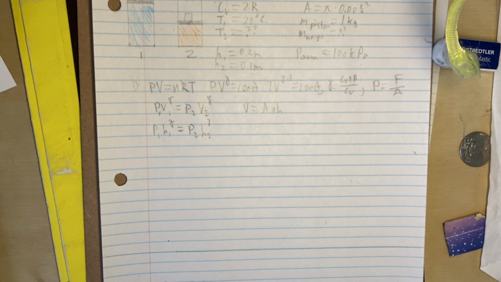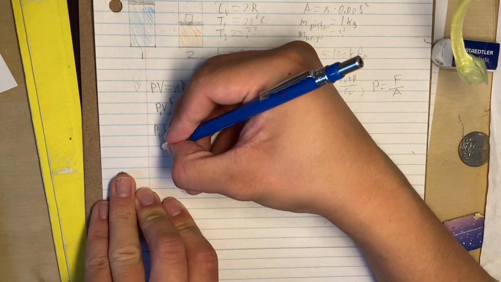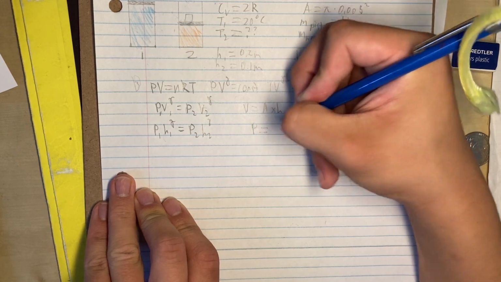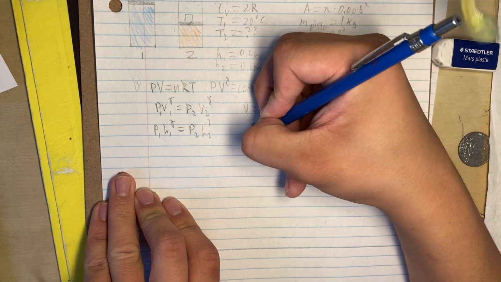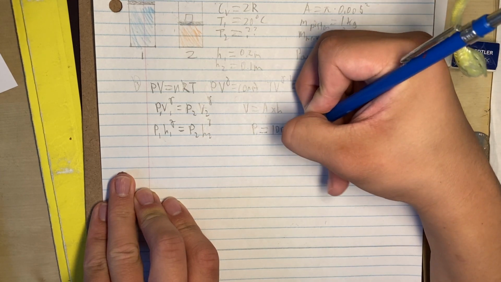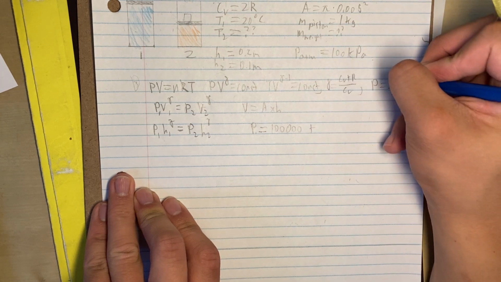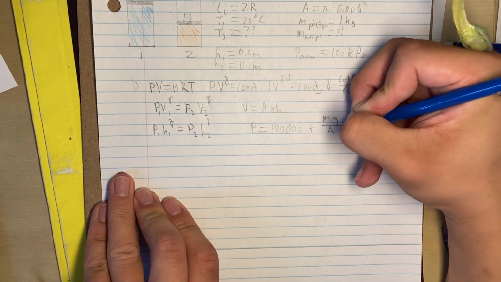And then we need to find an equation for pressure. I'm just going to write it over here to save space. Pressure is equal to 100,000, that's pressure of the atmosphere, plus force, which is mg, divided by the area.